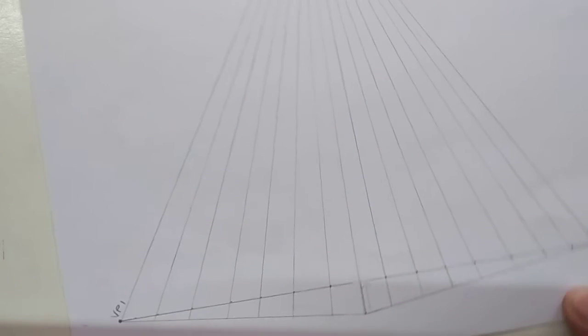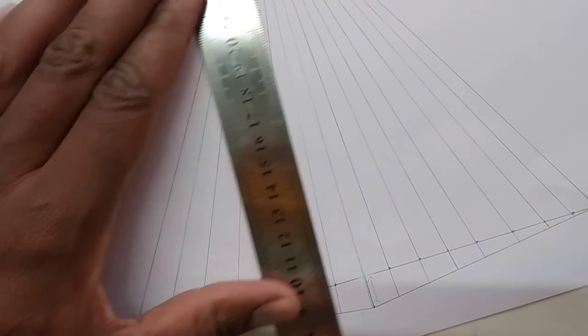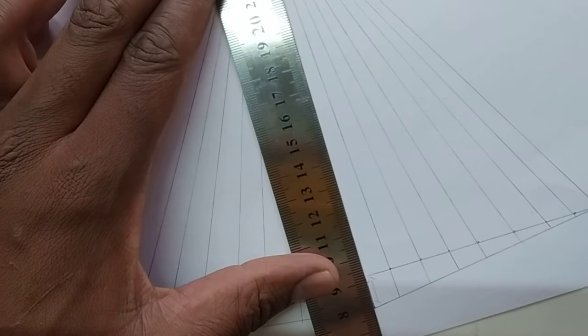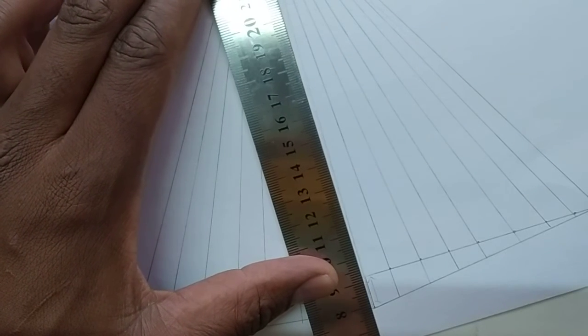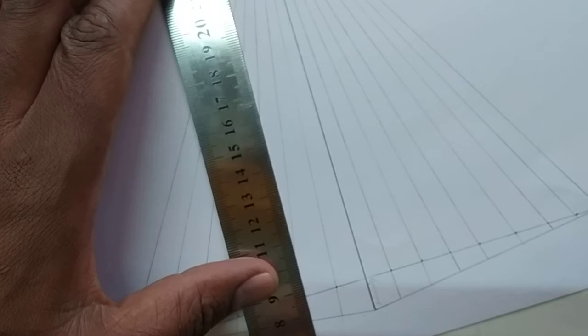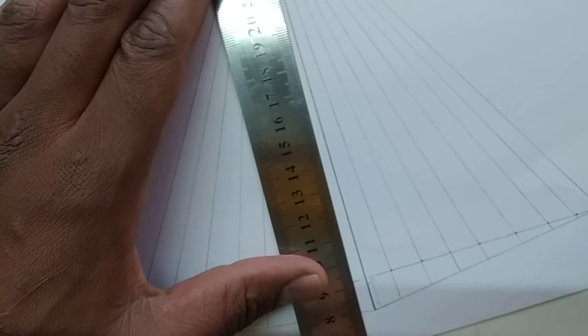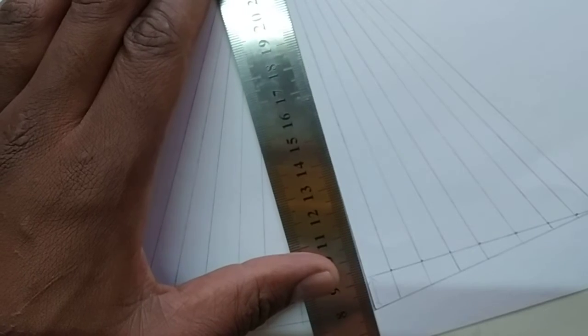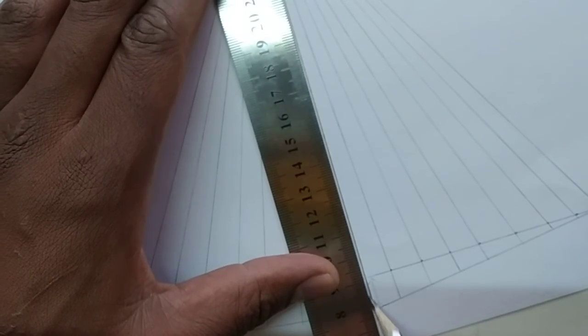So what I'll do, remember the first marks that I'd put in place were on the horizon. So the next one will be on this vertical line, the vertical line that is in the center, the vertical line that holds the vanishing point number 3. Let me just darken this line so that you are able to see what I'm talking about.